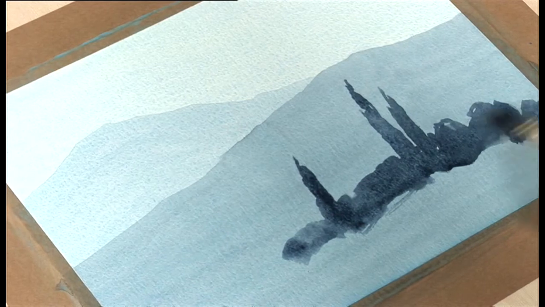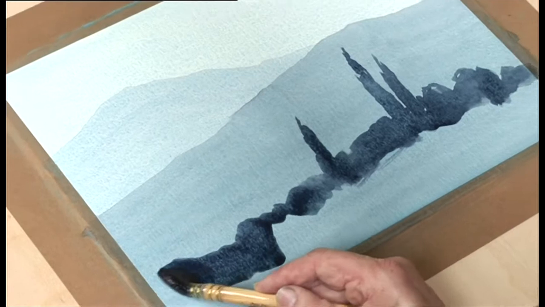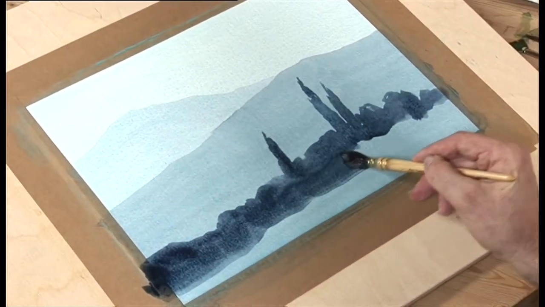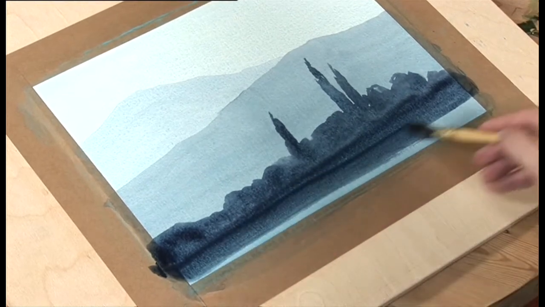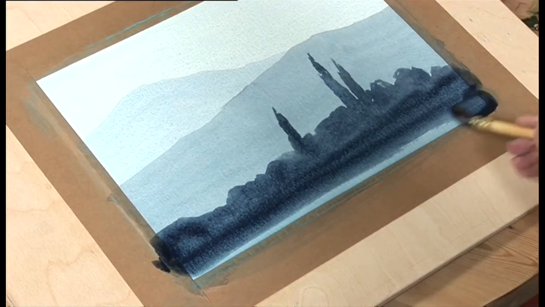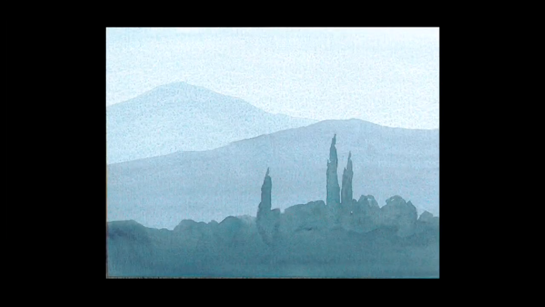When you've done that, change back to the mop brush. Continue across the paper in an irregular line, and then fill in below, taking this darker colour in a wash all the way to the bottom of the paper. These darker, recognisable shapes establish the foreground, so emphasising the sense of distance and space in the rest of the painting.